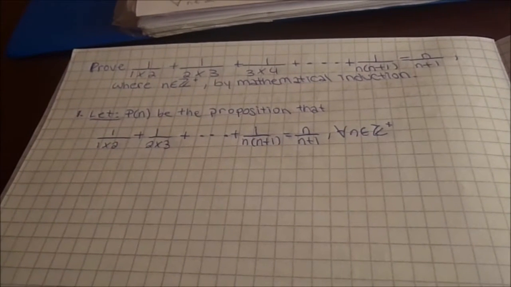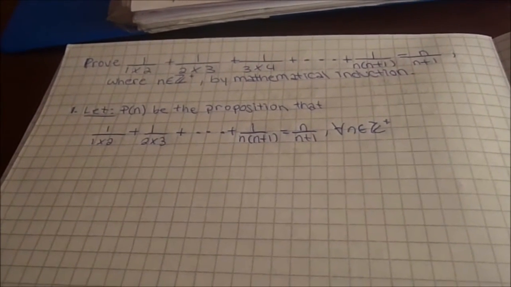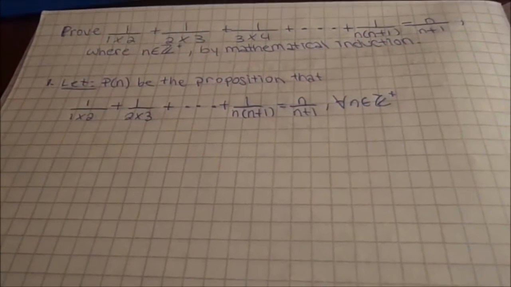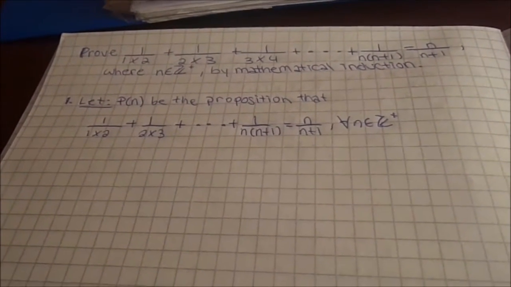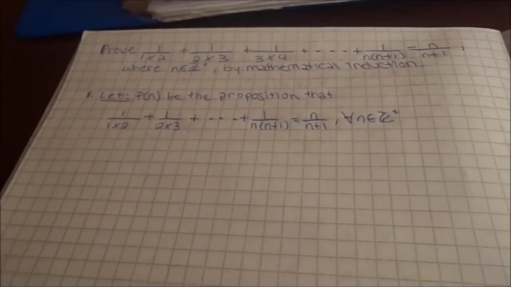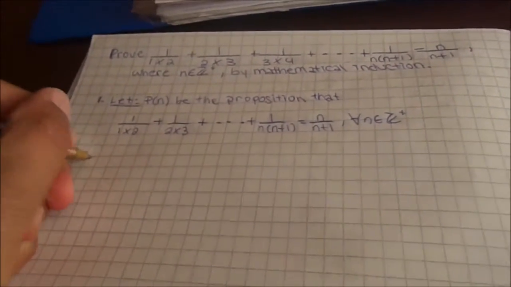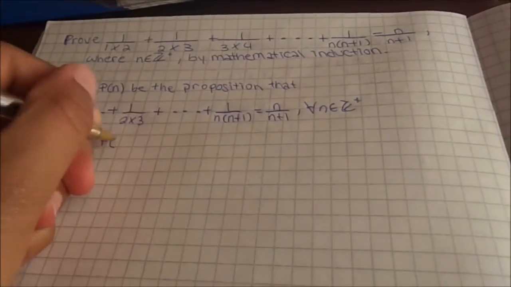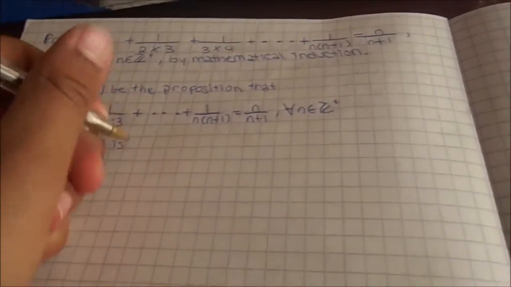Okay, so for step 2, I have to show that P1 is true. So basically I have to plug the number 1 into n. So n is going to be 1 for step 2. So step 2, show P1 is true.